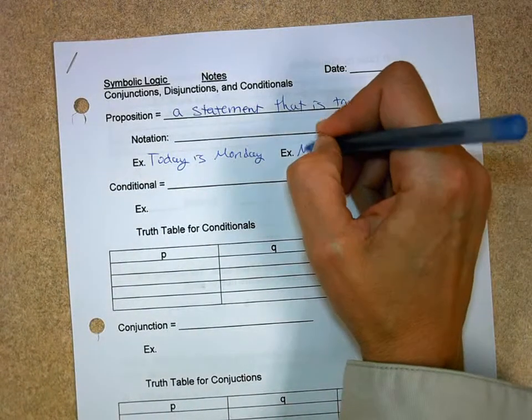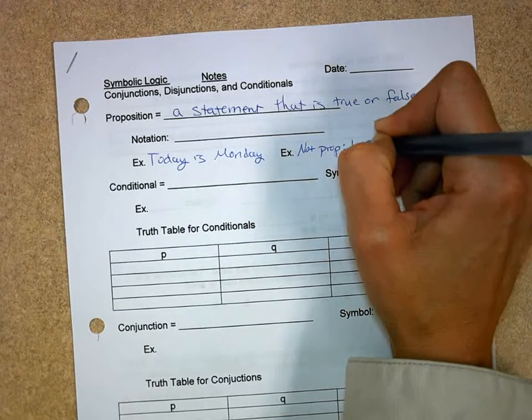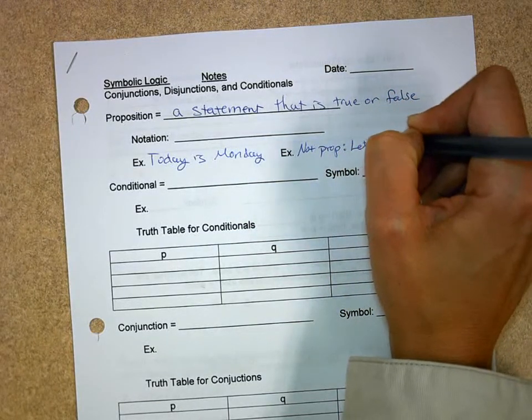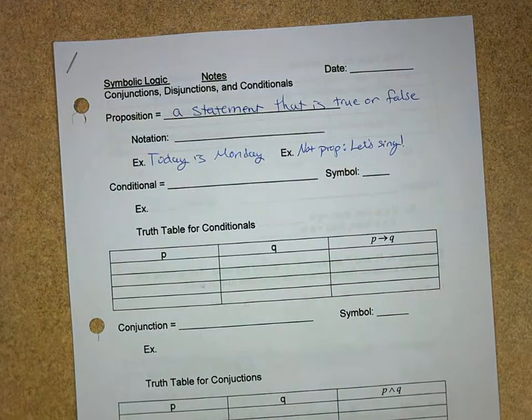Not a proposition. I just want to give you a quick example of that would be something like, let's sing. It's like a command. I'm not being able to do true or false. It's just me telling you to do something. That's not a valid statement.